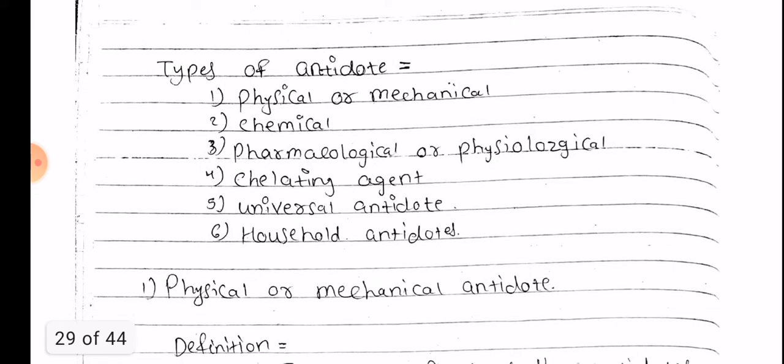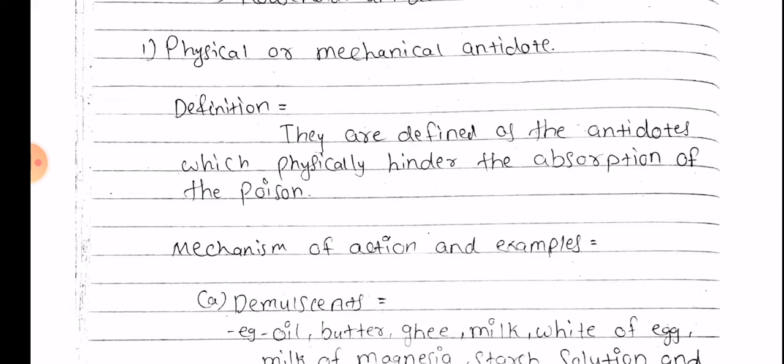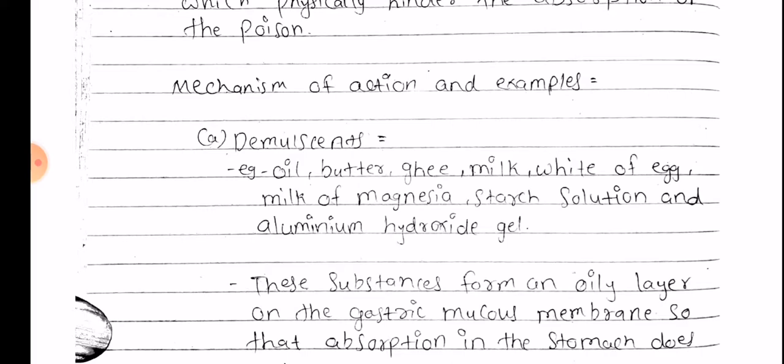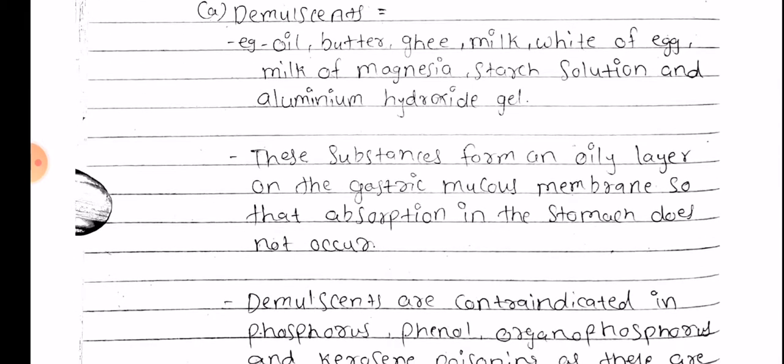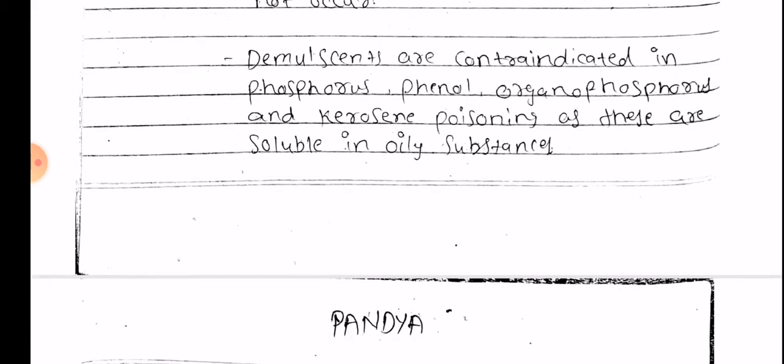Types of antidote: physical or chemical, pharmacological or physiological, chelating agents, universal antidote, household antidotes. Physical antidotes. Definition: they are defined as the antidotes which physically hinder the absorption of the poison. Mechanism of action and examples: demulcents, for example oil, butter, ghee, milk, white of egg, milk of magnesia, starch solutions, and aluminum hydroxide gel. These substances form an oily layer on the gastric mucous membrane so that absorption in the stomach does not occur.